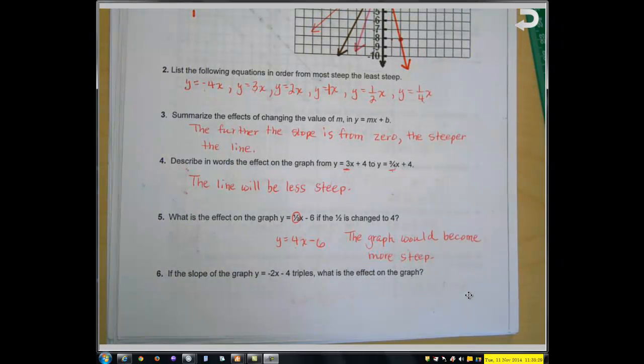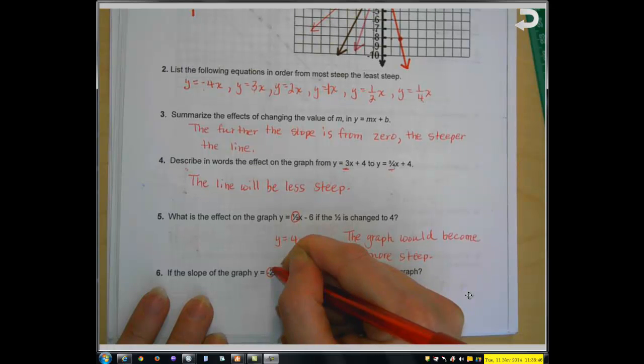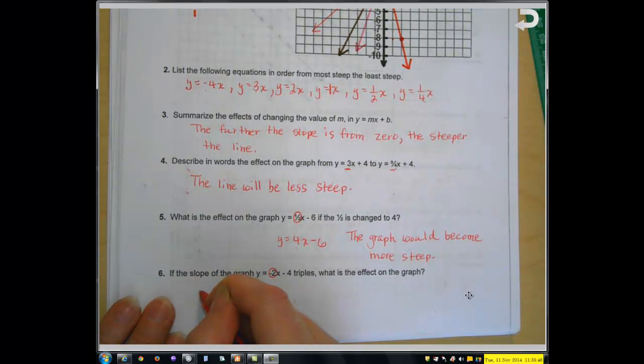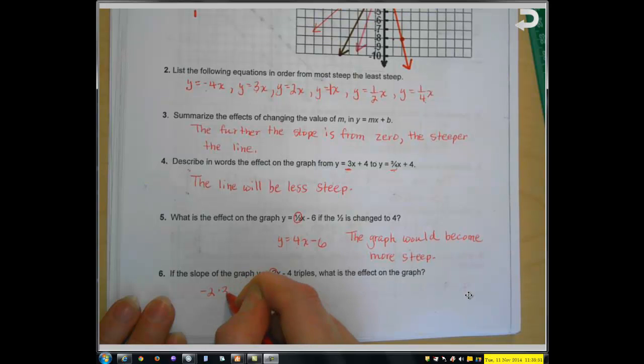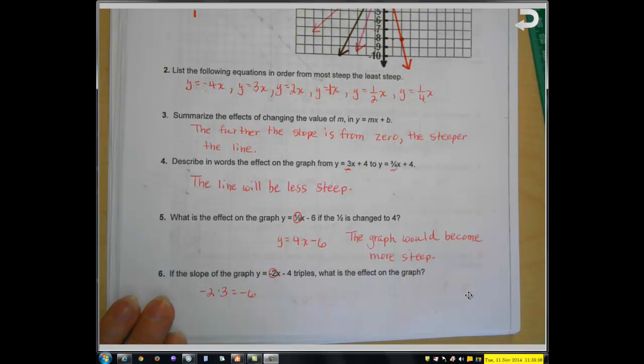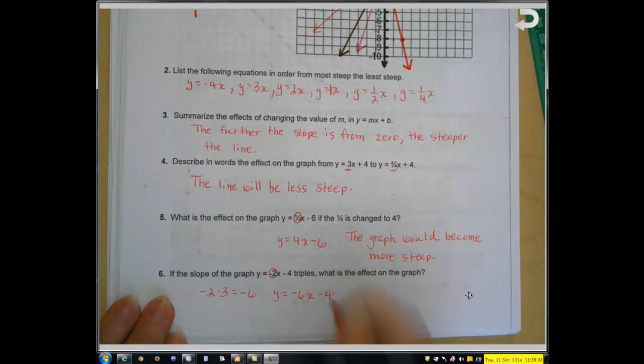Okay, try to do number 6 on your own. Press play when you're ready to check your answer. If the slope of the graph y equals -2x minus 4 triples, what is the effect on the graph? So right now the slope is -2. If we triple -2, that means we're going to multiply it by 3. So that would give us a new slope of -6. So the new equation would be y equals -6x minus 4.